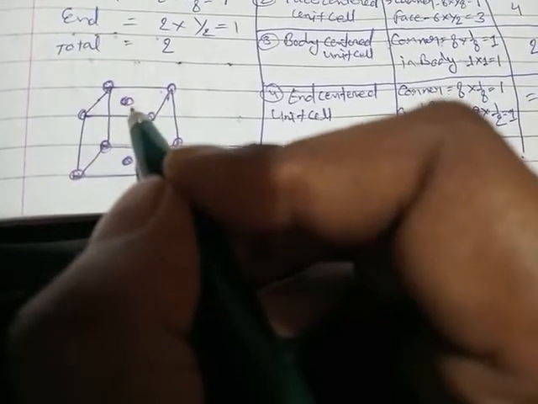So you will see that at each corner of the cube, points are situated, and across the two faces, up and down, 2 points are also situated at the center of the faces.